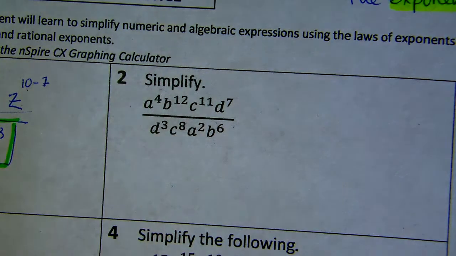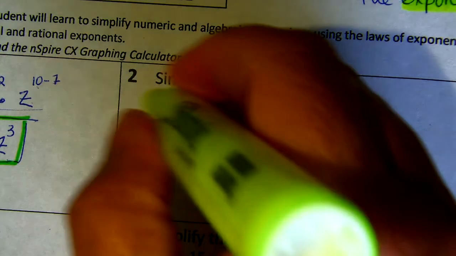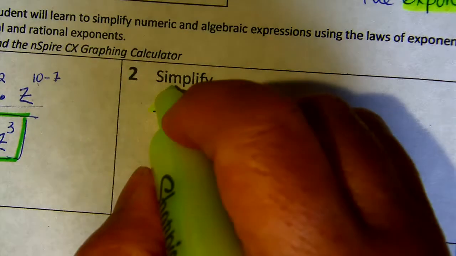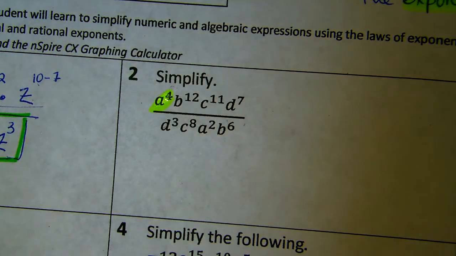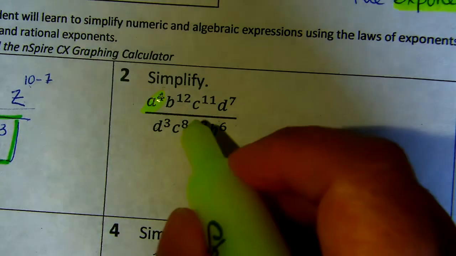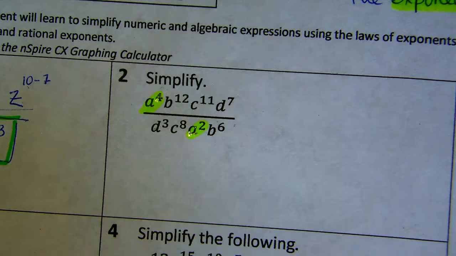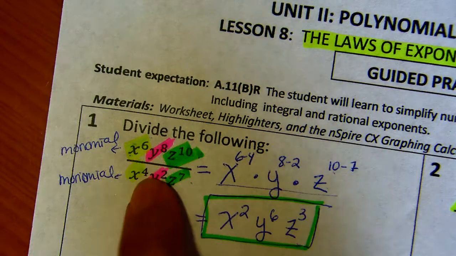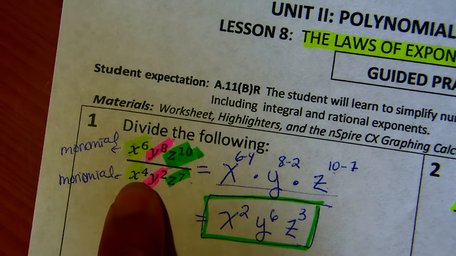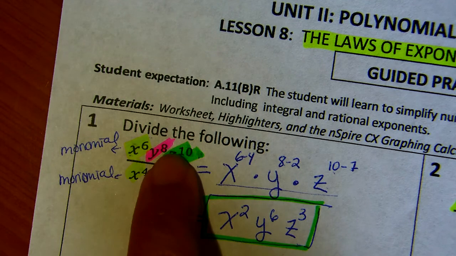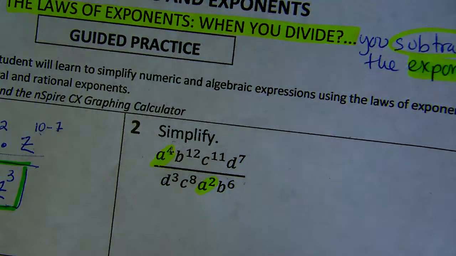So first of all, I'm going to identify the letter A in the bottom, in the denominator, do you see the letter A is right here? So now they're mixed up, okay? On the previous one, the X was directly underneath the X, the Y underneath the Y, and the Z underneath the Z. But over here, they're all over the place.